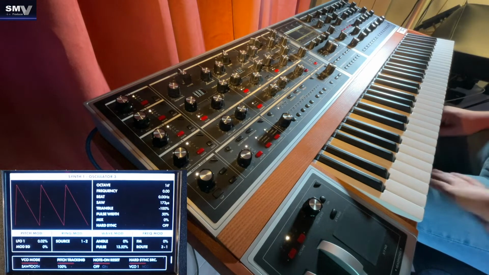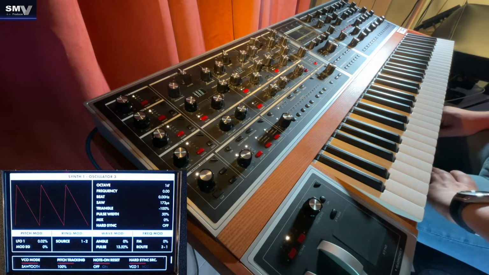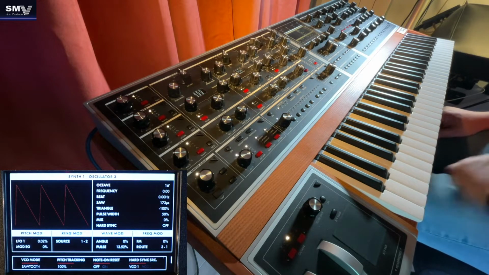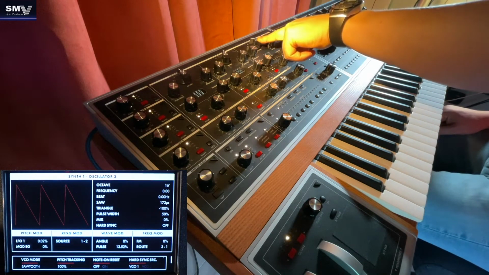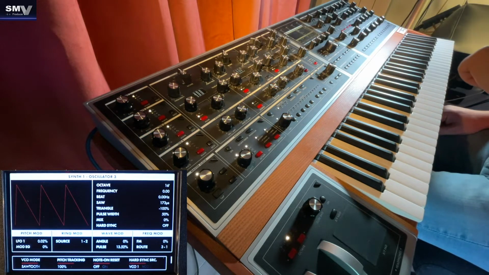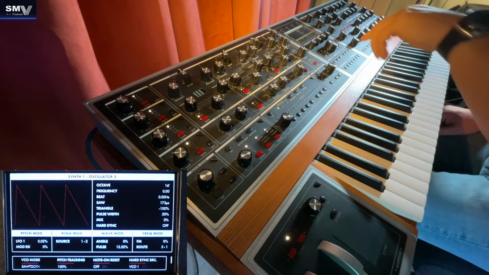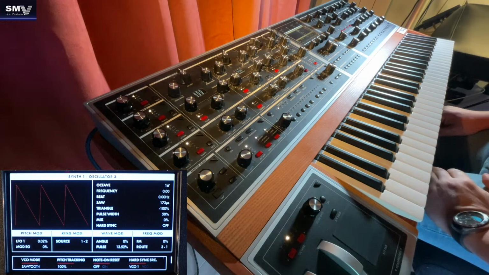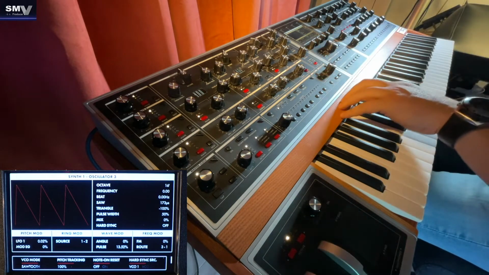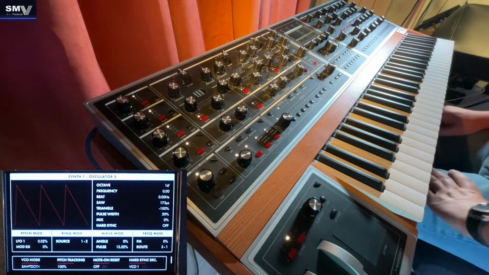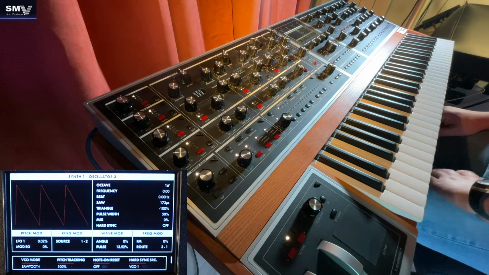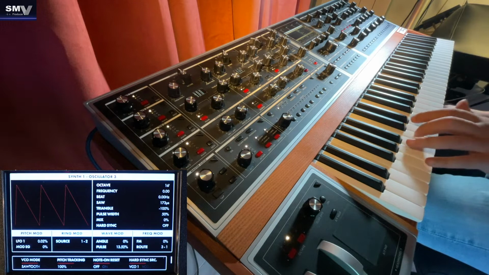If we go on the oscillator page, we will see that it is also a sawtooth wave, but in this case I have 16 feet, and it's a little bit less sharp than the previous one. The attack is set on 173 microseconds. So let's hear this oscillator.